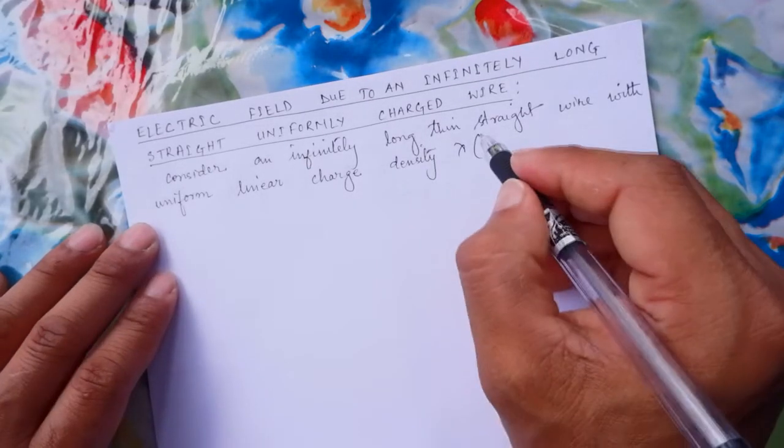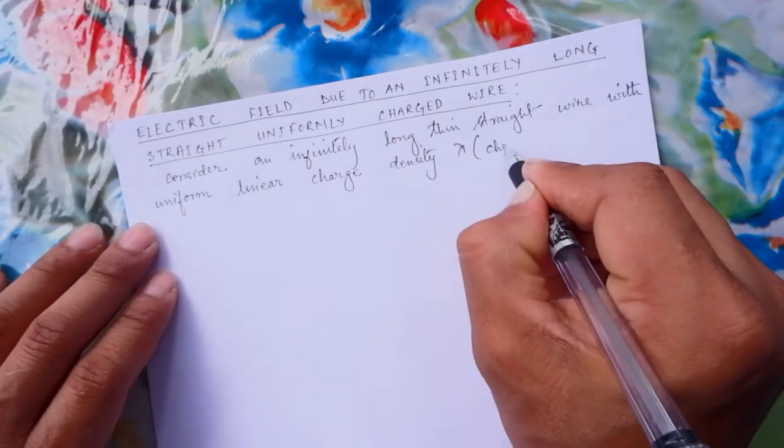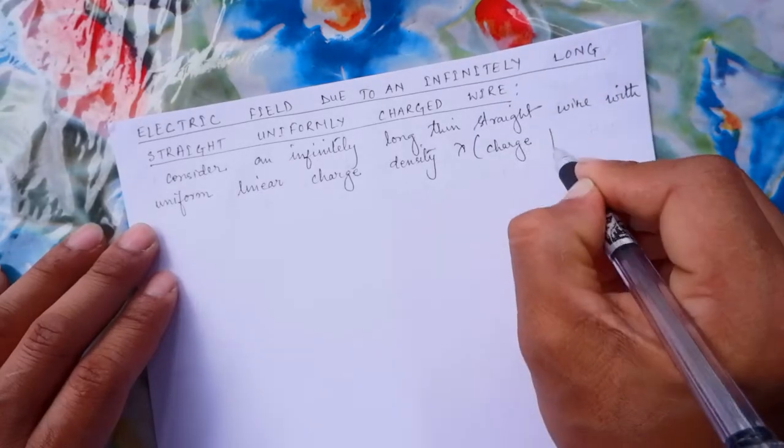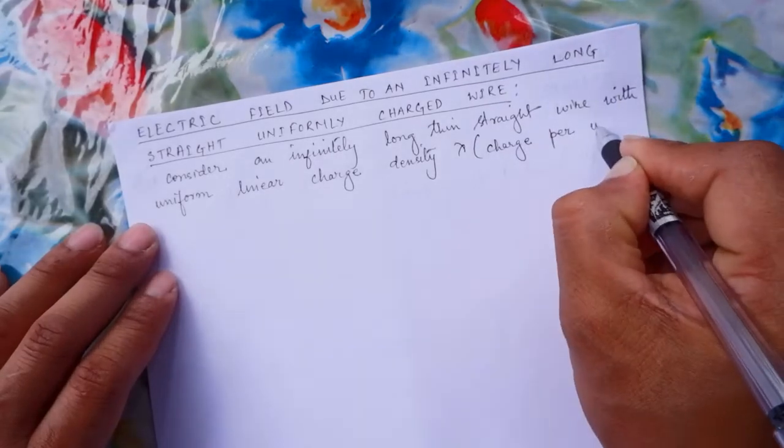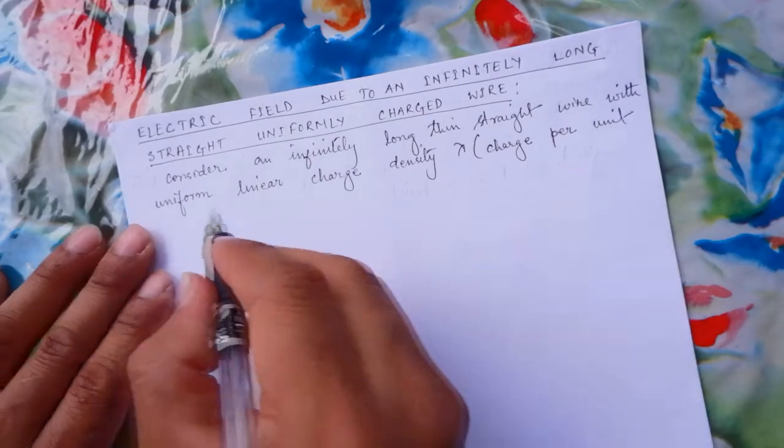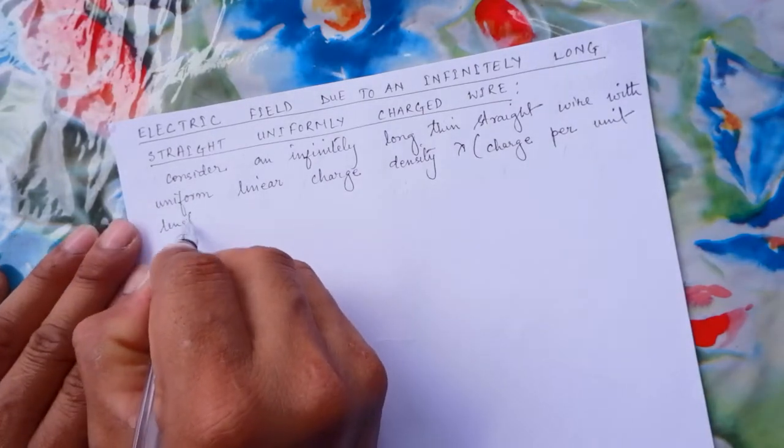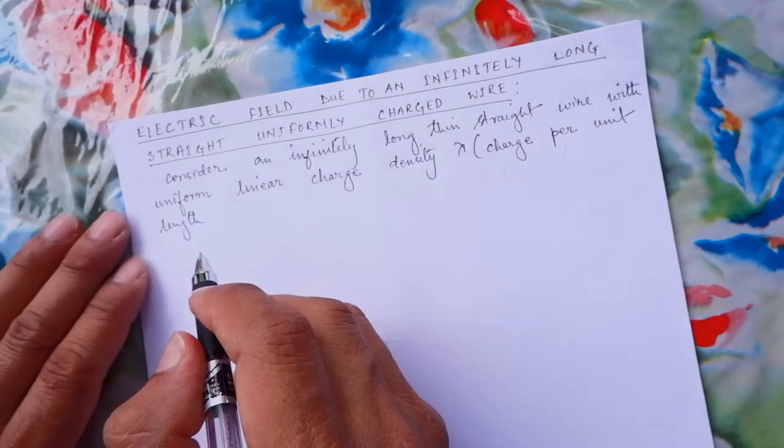So lambda will be the charge per unit length.